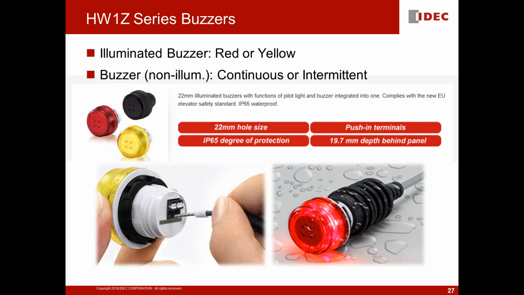A lot of customers like it because it's two products in one, the buzzer and the illumination. Customers switched from two devices, a buzzer and a pilot light, to our HW1Z product. They like it a lot because it saves the wiring effort and also saves real estate on the control panel.